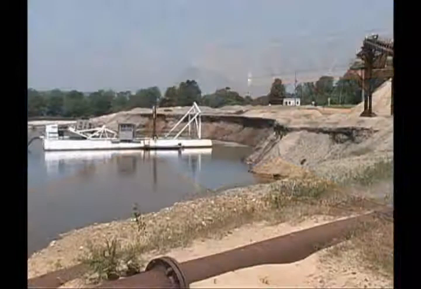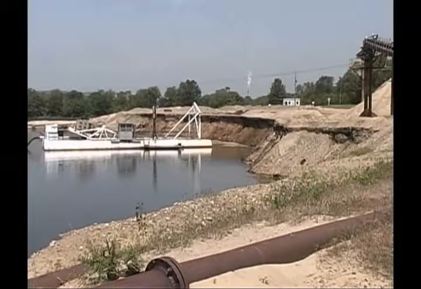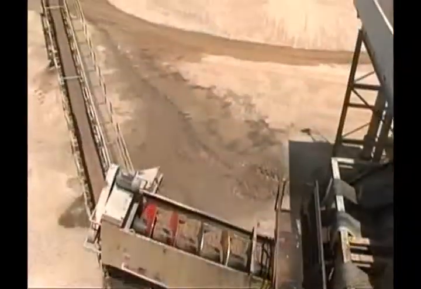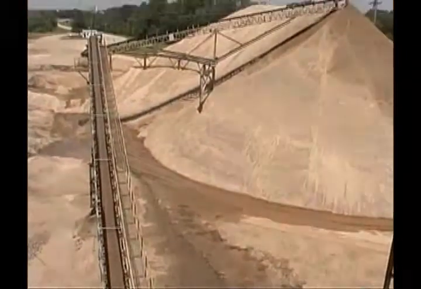In wet pit operations, the material is removed from the pit by means of a dredge or drag line. The sand is then pumped to a classifier and sent to the stockpile.